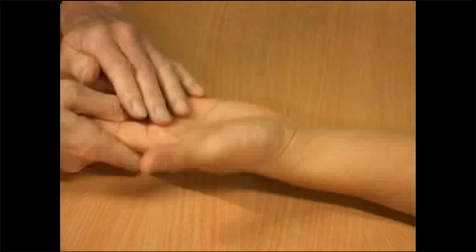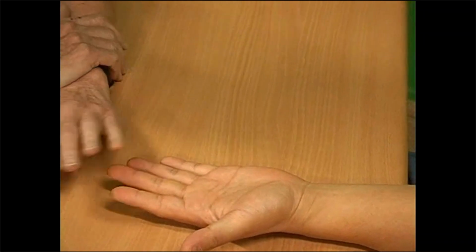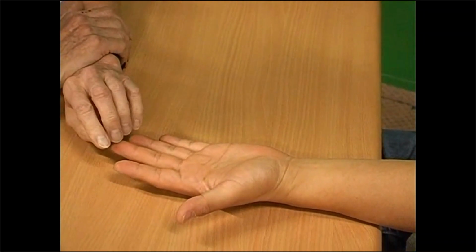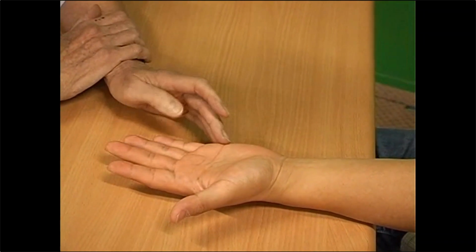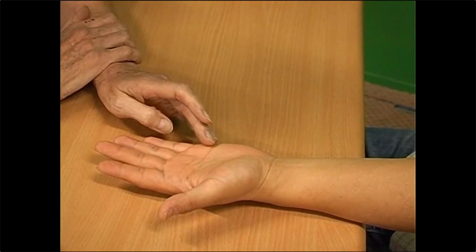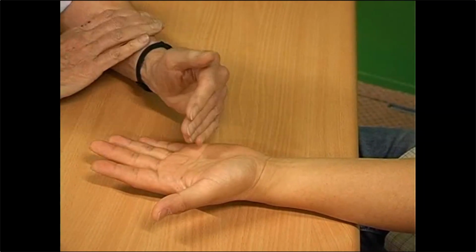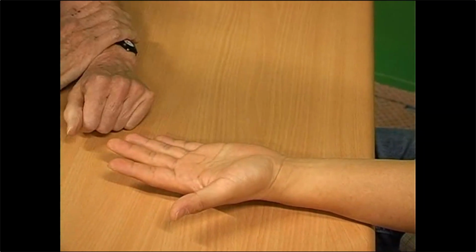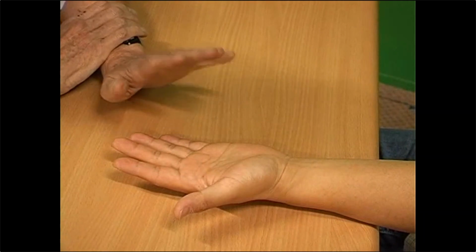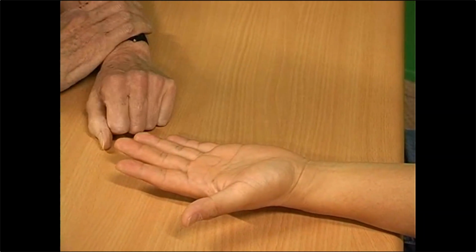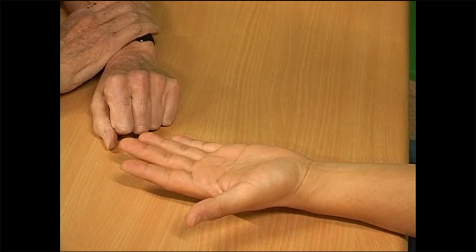Clearly, with experience, you can test only those structures which are vulnerable to a particular injury or wound, and you can certainly test only the structures that are distal to a wound or an injury. But if you get into the habit of checking everything, then at least you won't miss something. Thank you.